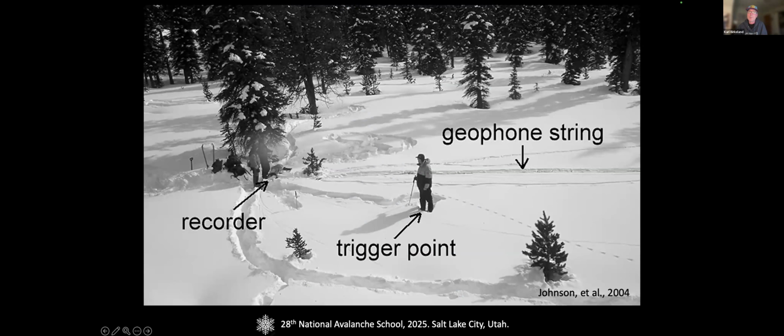When we first started learning about this or thinking about this more carefully was in the late 1990s and early 2000s. Bruce Jamieson and his graduate student, Cora Johnson, measured the crack speed of a whumpf. And the measured speed was much slower than that predicted by the shear model. And then they proposed that collapse was driving propagation.